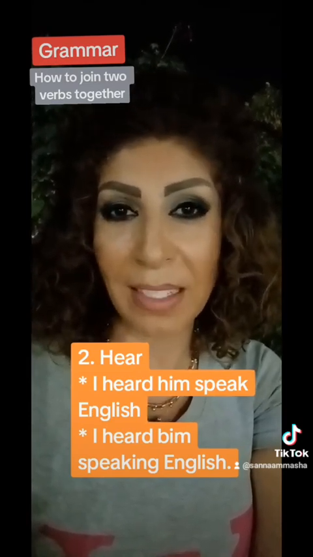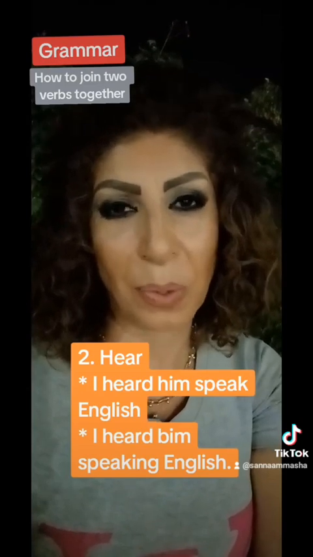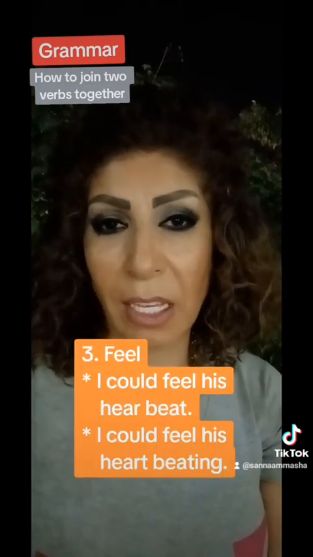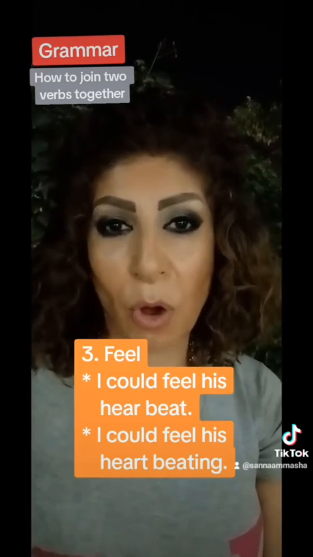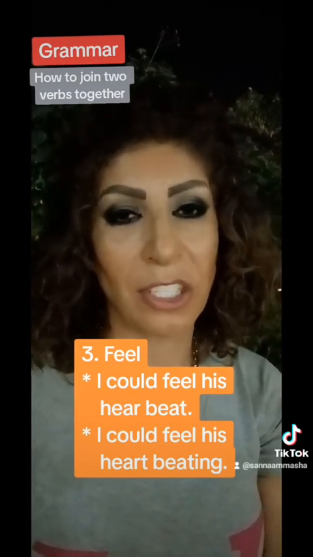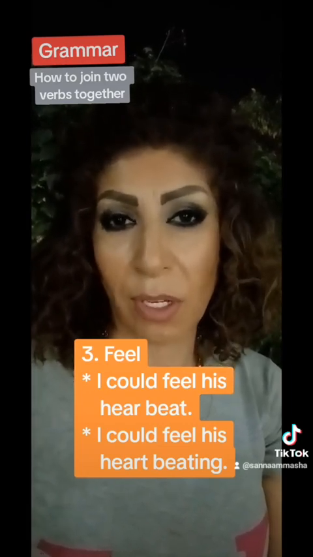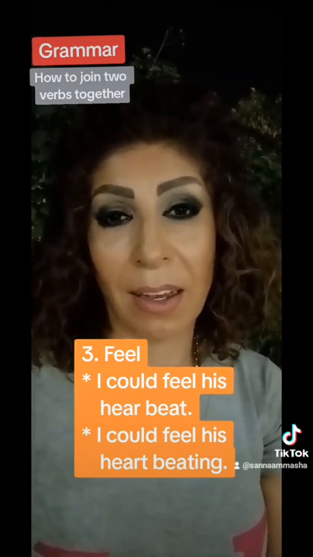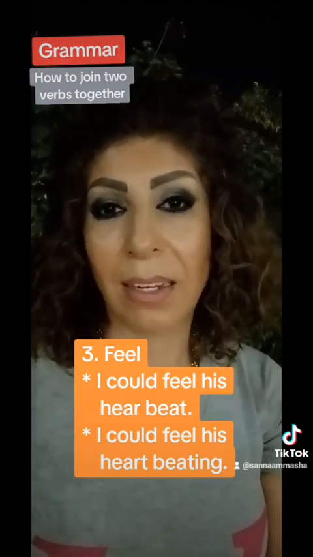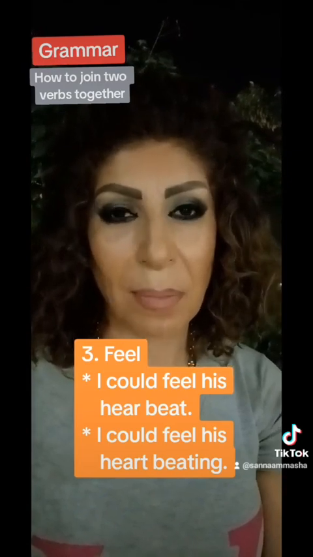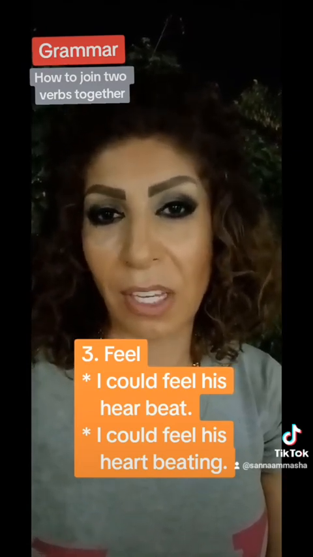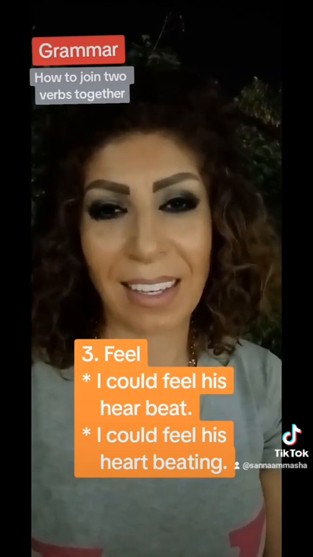So both ways are acceptable and used. And we could also join the verb feel with these two forms. We could join it with plain infinitive verb 1 and with gerund. We could say, for example, I could feel his heart beat, and I could feel his heart beating.